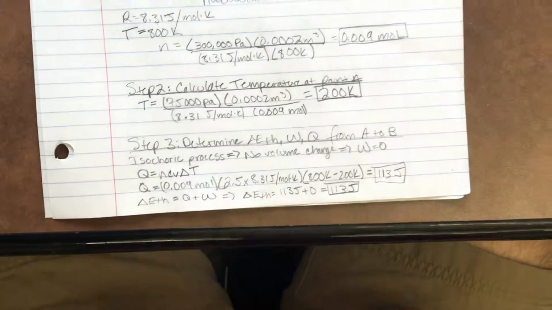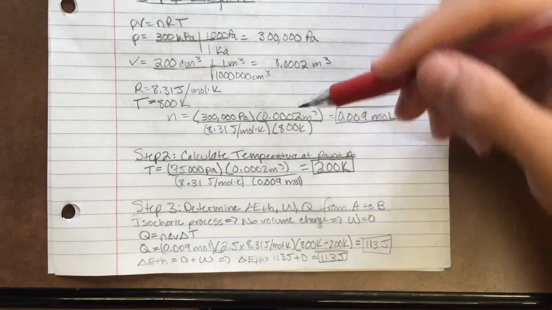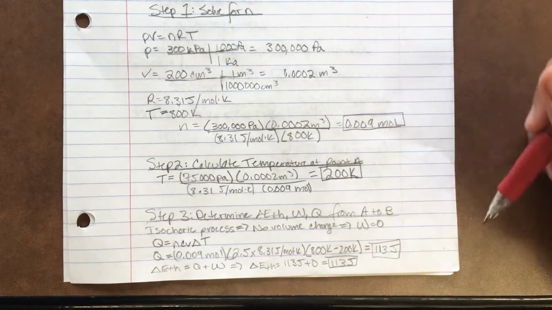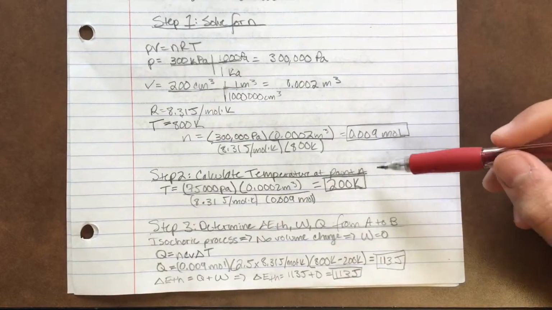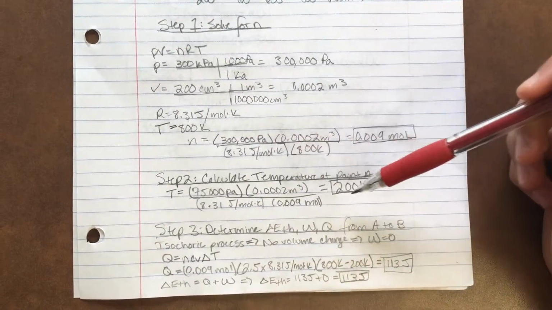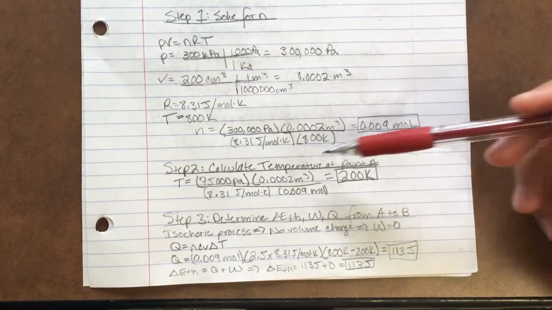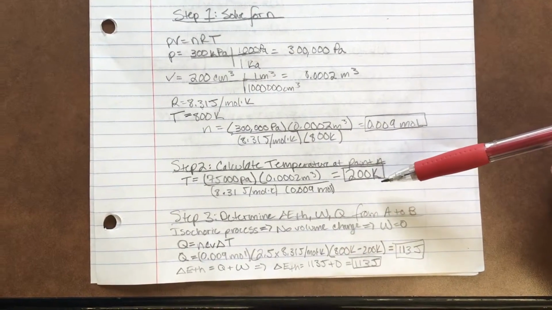In order to continue on with this problem, we calculate the temperature at point A in order to solve for the other remaining variables such as the thermal energy, the heat transfer, and the work. So again, we use PV equals nRT, plugging in the moles that we calculated in step 1 to get the temperature at point A to be 200 degrees Kelvin.